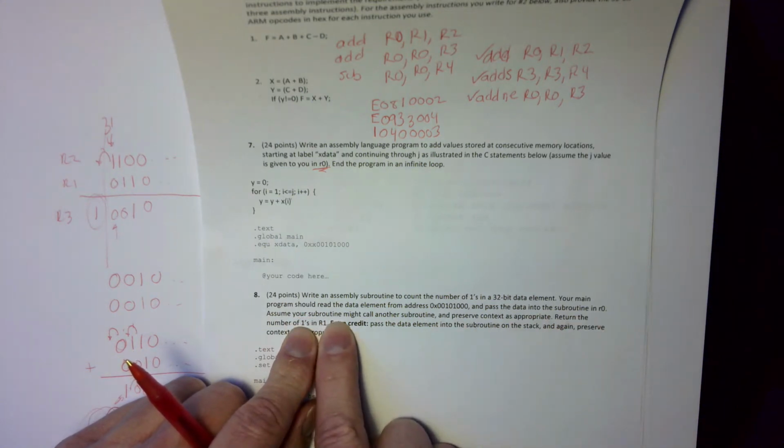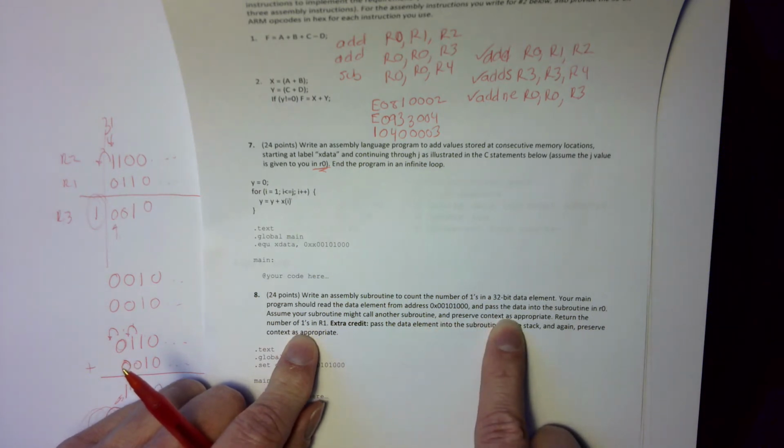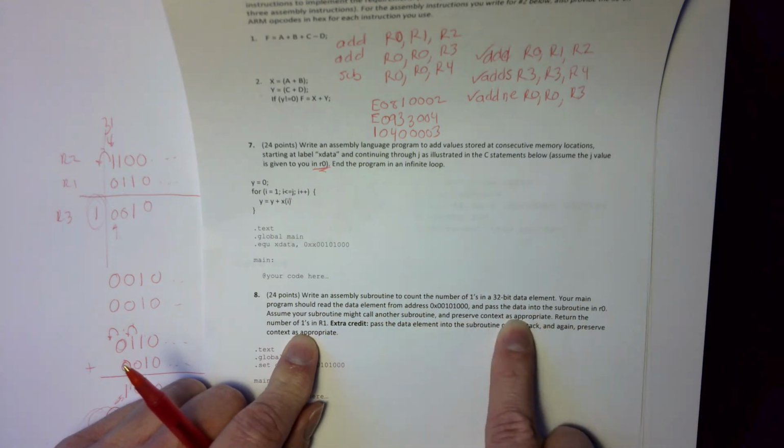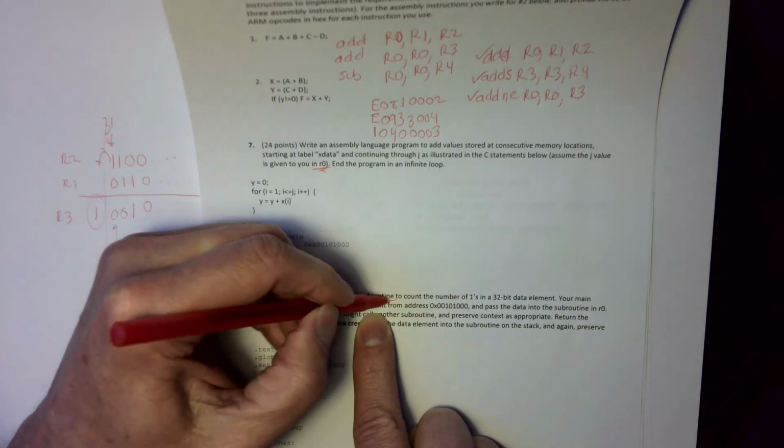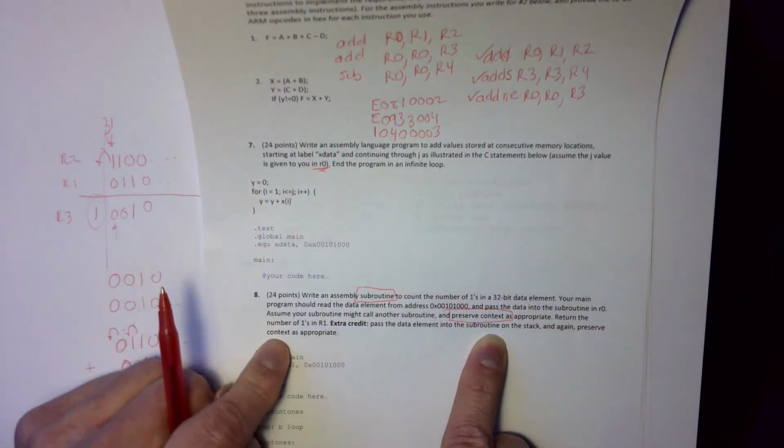Okay, then you're supposed to assume you might call another subroutine, and that's important for context saving and restoring. Preserve context. A lot of people did not preserve context. In fact, some people didn't even write a subroutine. You were supposed to write a subroutine and preserve context. Those are some key words there.